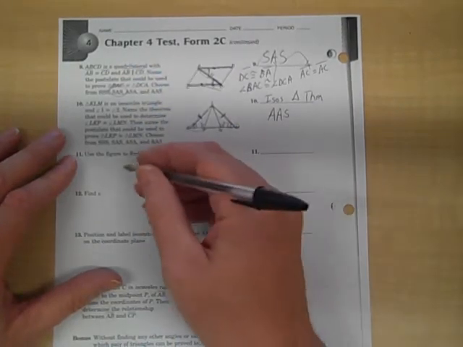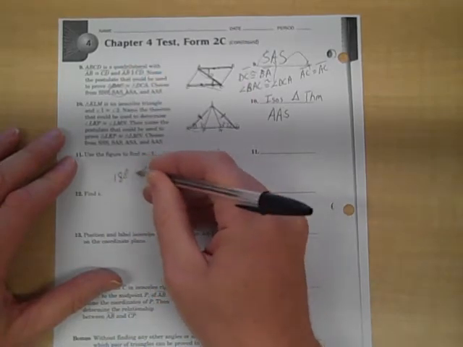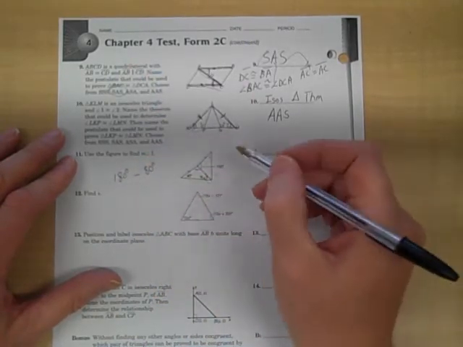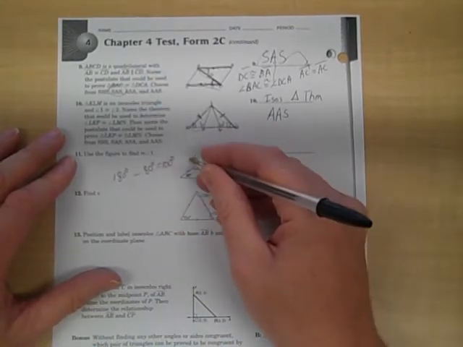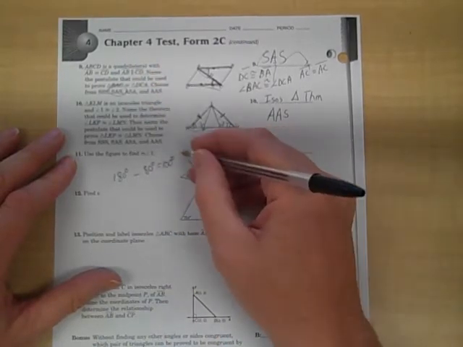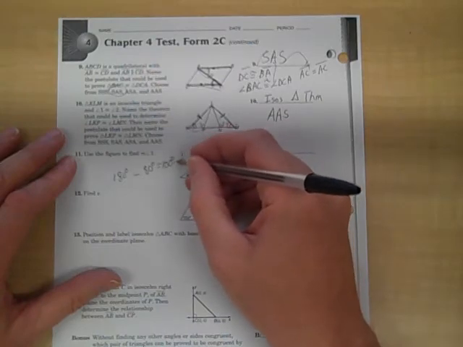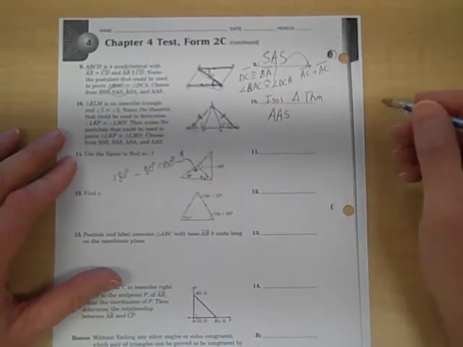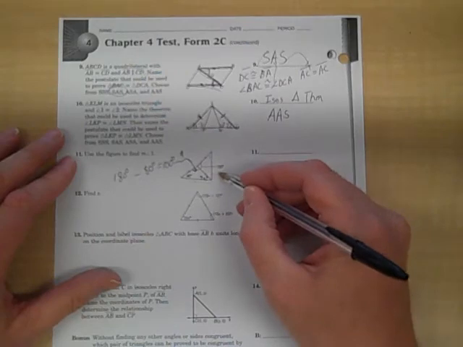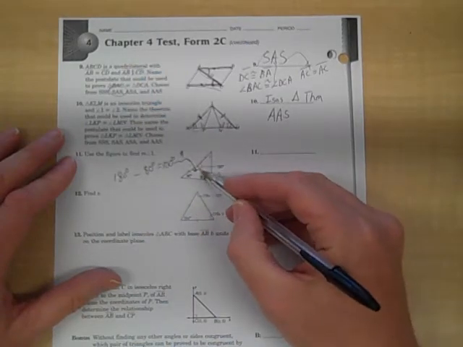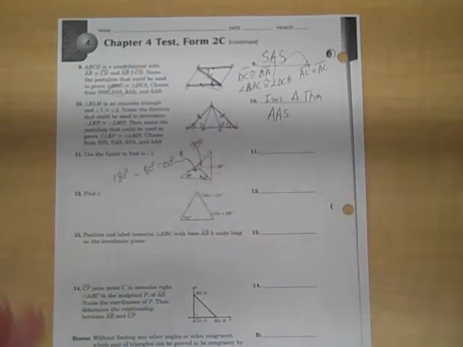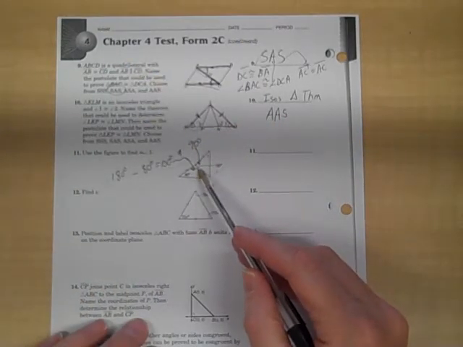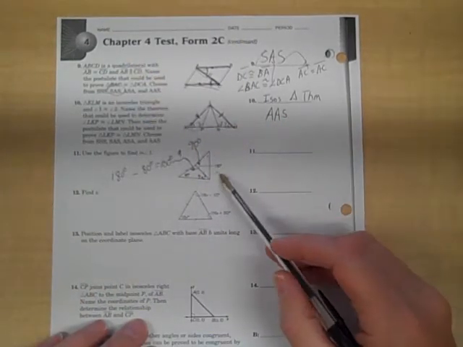I'm going to take 180 degrees minus the 80 degrees that are already here, and that's 100 degrees. So this part of the 190 degrees is 100 degrees. Well, what's left out of 190 if we take 100 away? What's left here is 90 degrees. So this part of the angle is 100, this part is 90.